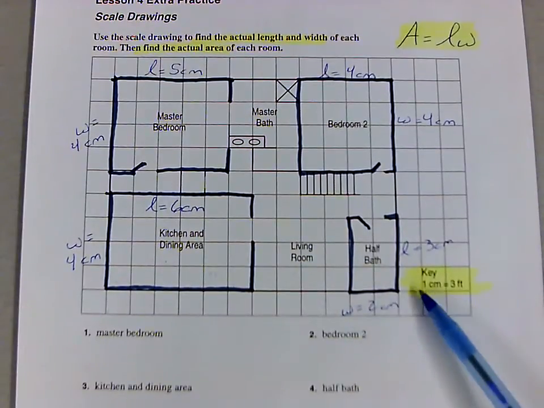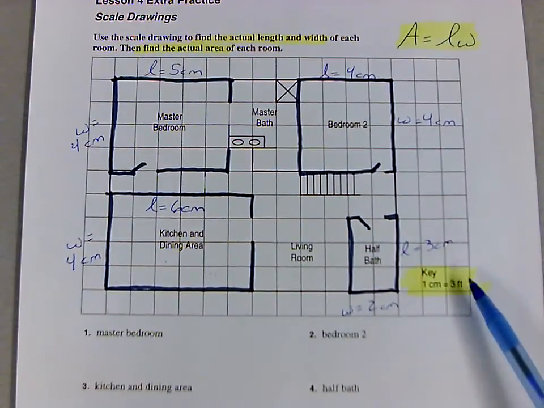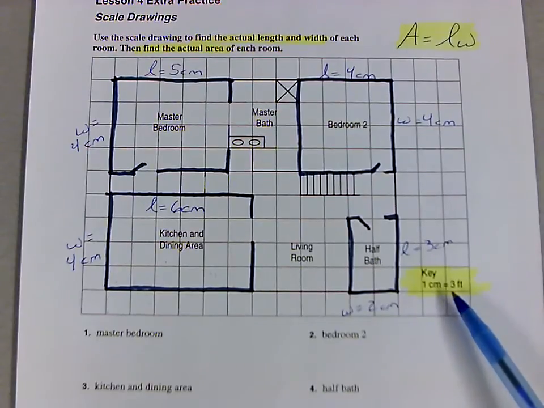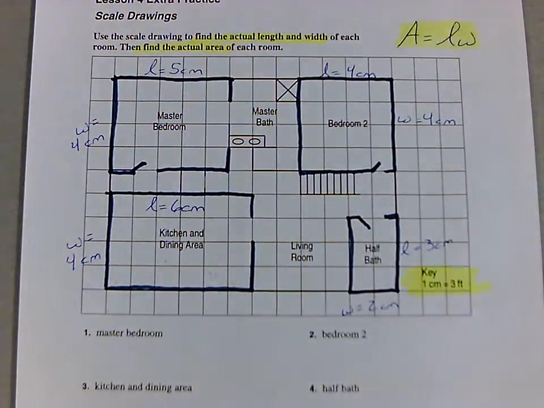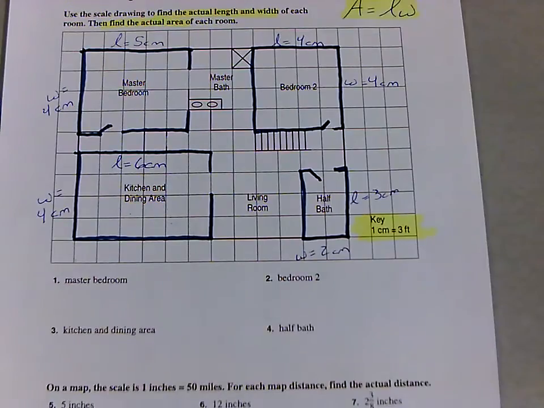I also highlighted the scale that we're going to use. So if you need to take a minute and write those in, you can pause the video and go ahead and fill that in and be ready to go. Then we will come back and start working some problems out. So pause the video if you need to. All right, here we go.